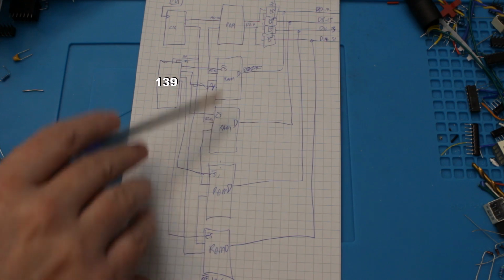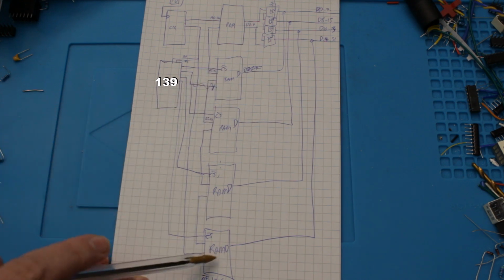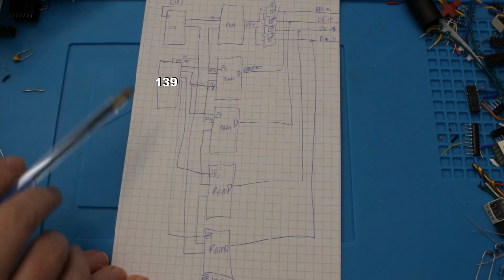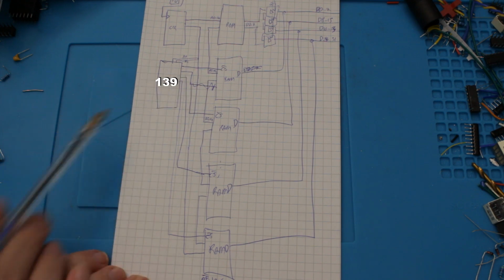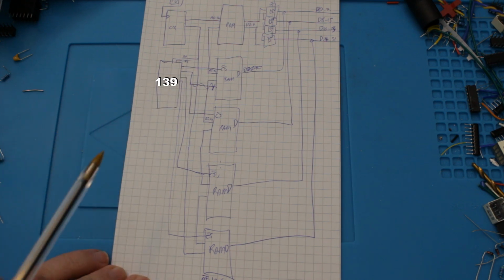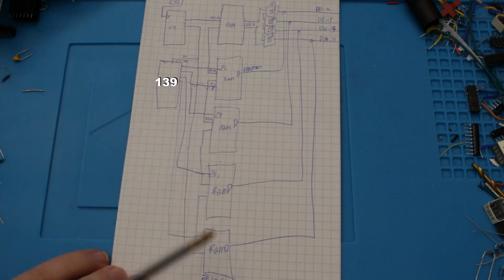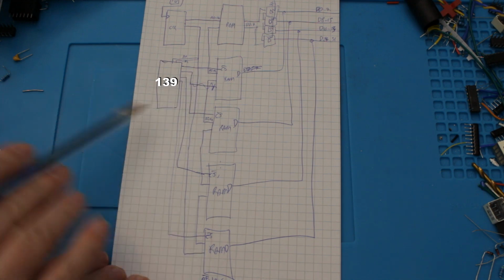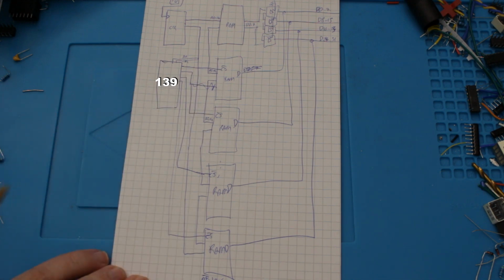This is particularly for byte write modes. Again, on read cycles we don't need to worry about that, and on word writes we also don't want to worry about that. We want them all 4 to be active.